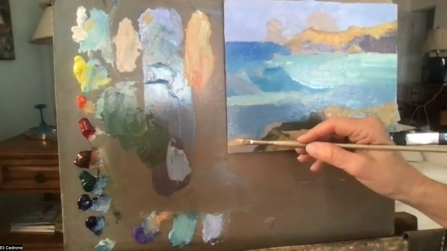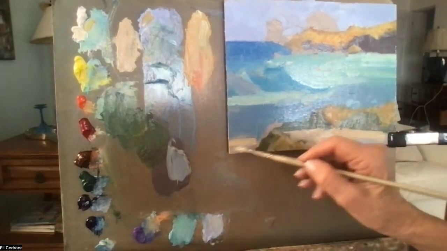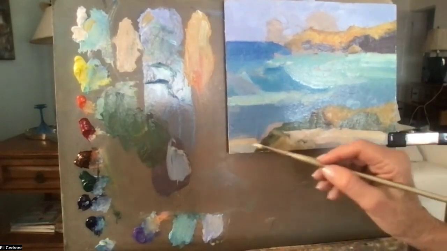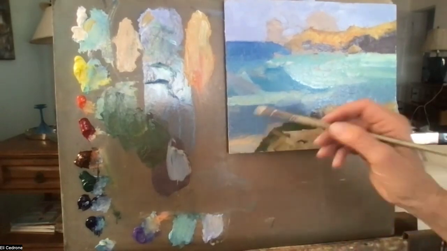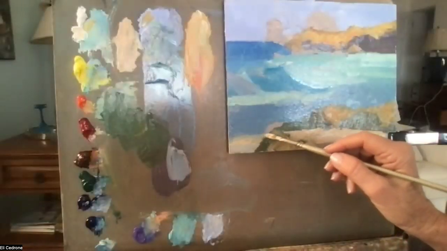It's also over here. I want to just warm that up a bit. There we go. Again, adding the blue will make it seem more believable in terms of sand, because it's sand and blue sky mixing together. So that's what makes it more of a putty color.